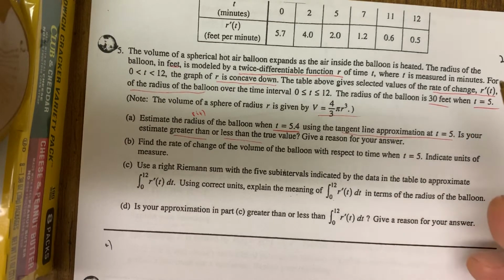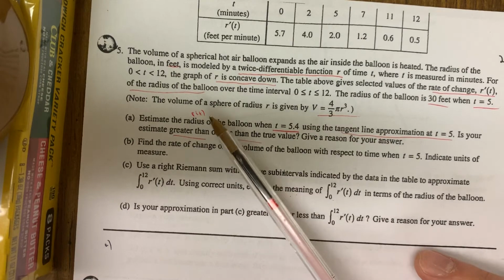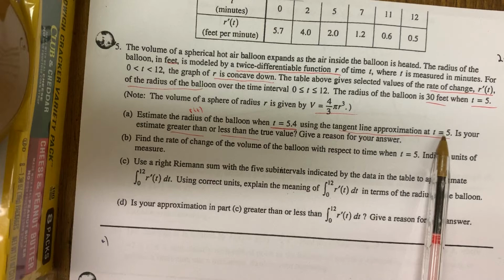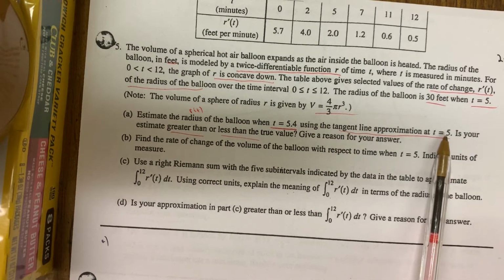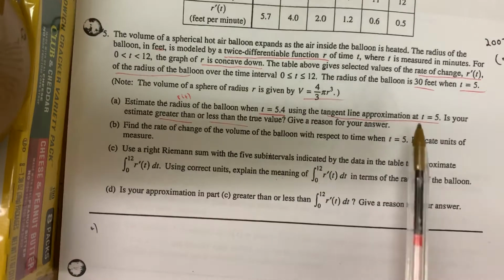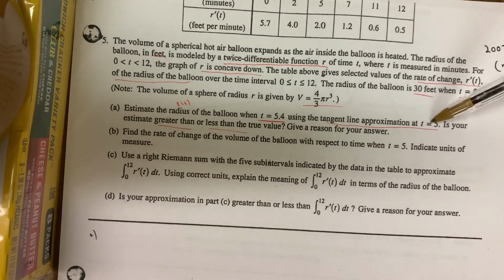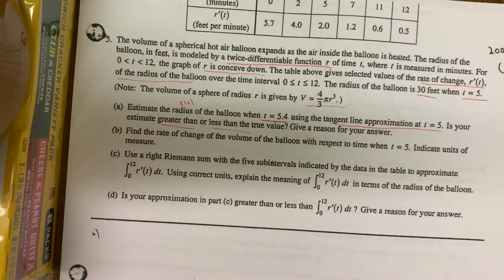This is local linearity, okay? We don't have R. That's why we're going to estimate it here. We're going to estimate it using the tangent line approximation at t equals 5, because as long as you have a t value very close to 5, the tangent line at t equals 5 is going to kind of represent the radius of the balloon, as long as it's at a time that's really close to t equals 5. And here, t equals 5.4, pretty close to t equals 5.